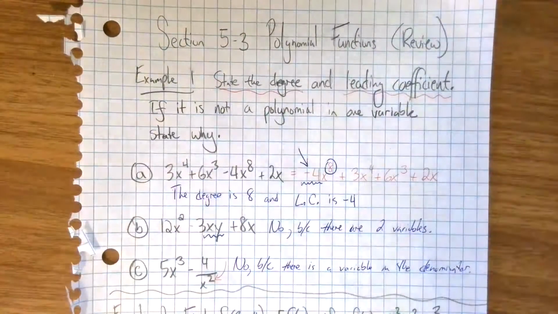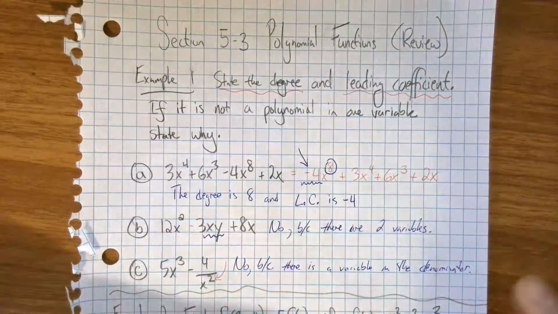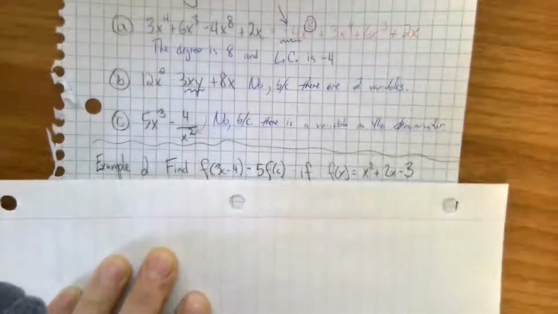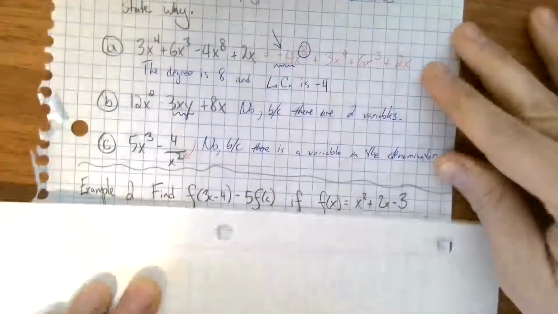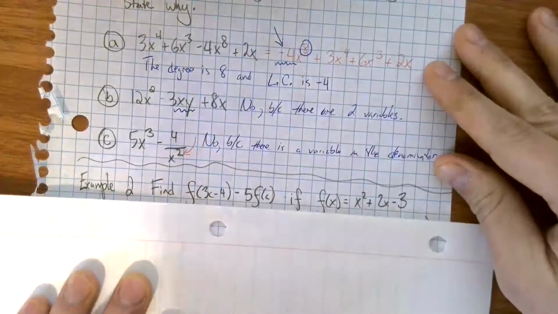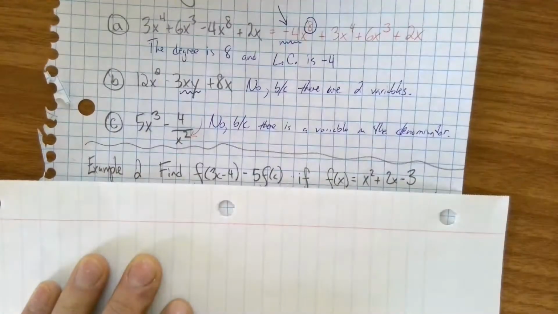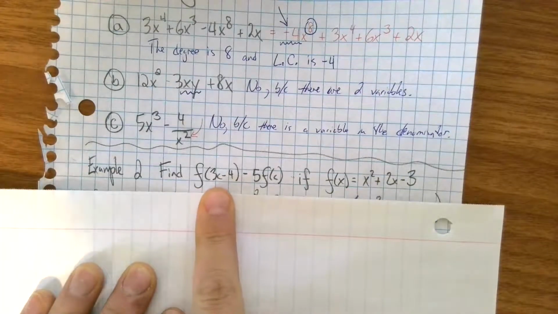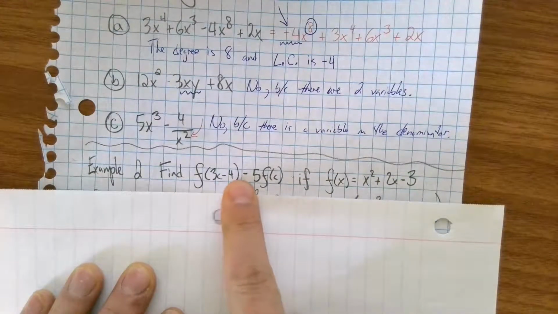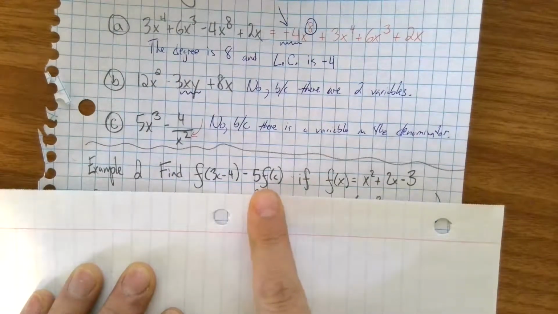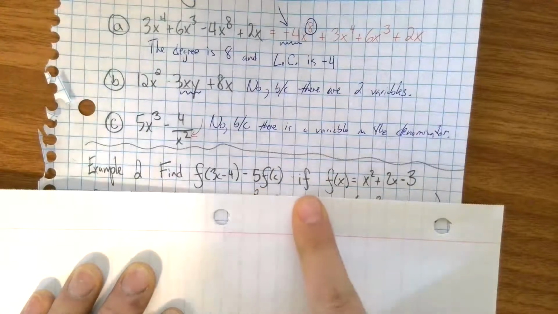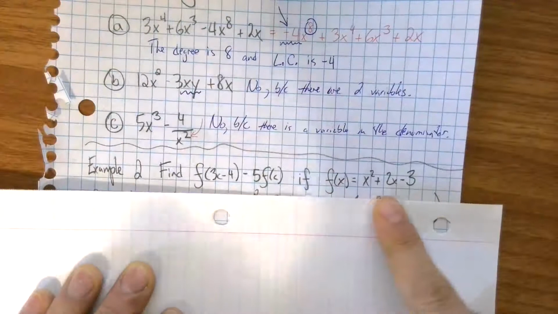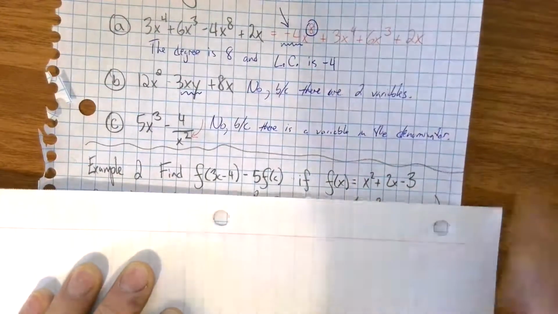Moving on to the next example, what we're going to be doing here is evaluating or substituting expressions into functions. And so we're being asked to find f of 3c minus 4 minus 5 times f of c if we have the function f of x equaling x squared plus 2x minus 3.